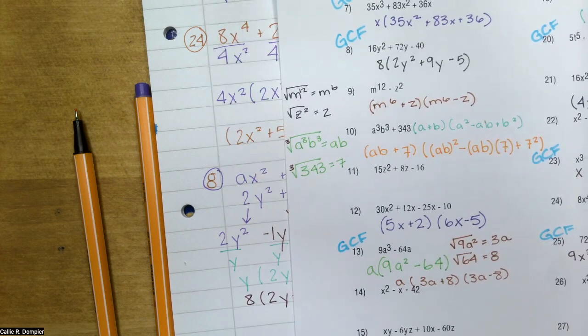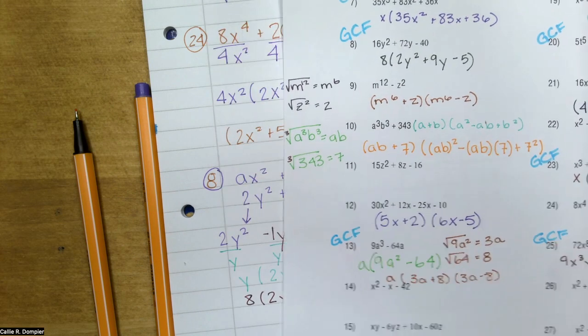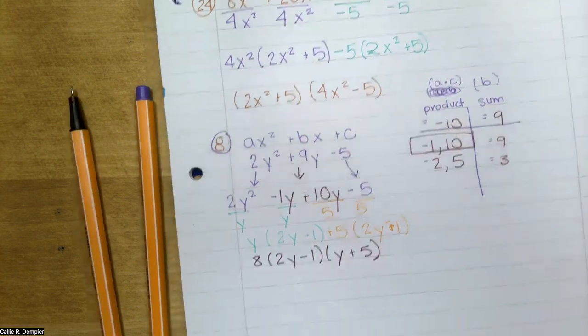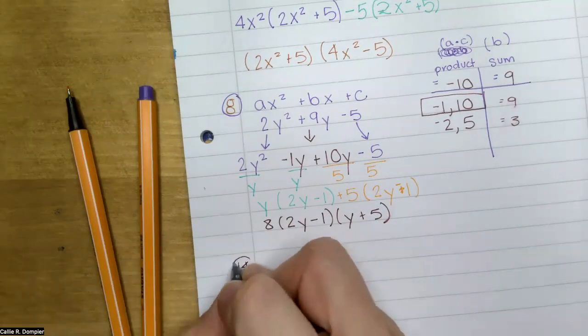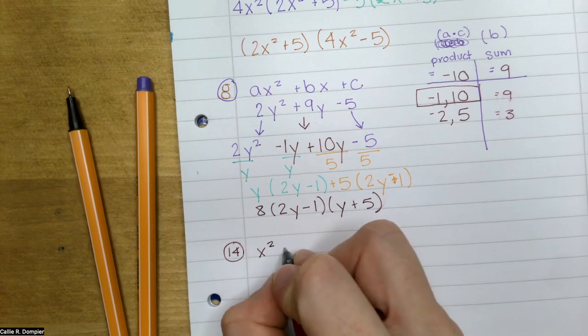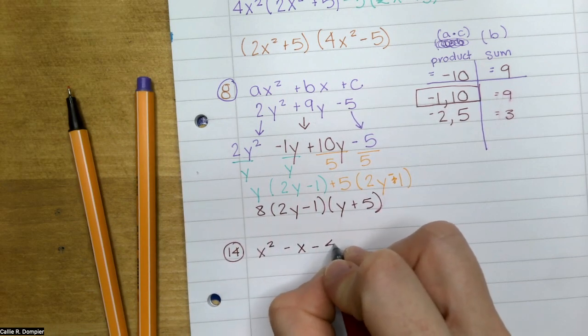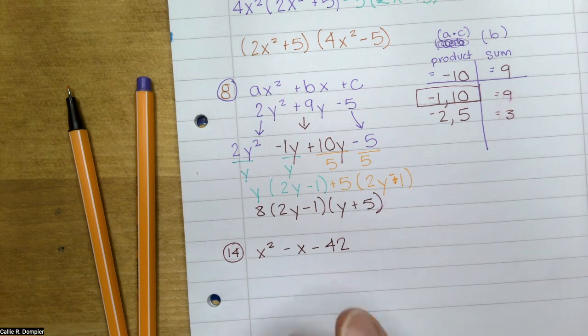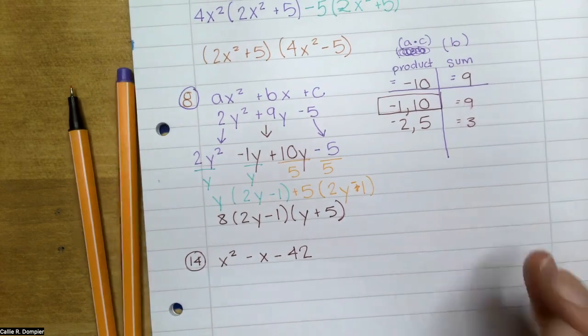All right. Any other ones that don't look terrible? Maybe 14. 14 has x squared minus x minus 42. Here we're going to do the reverse FOIL method.